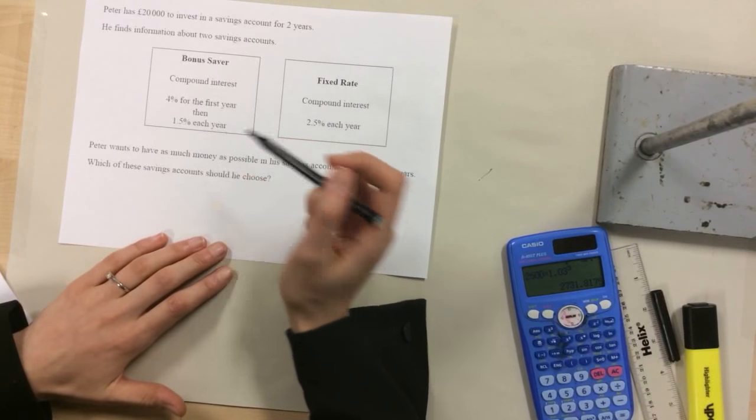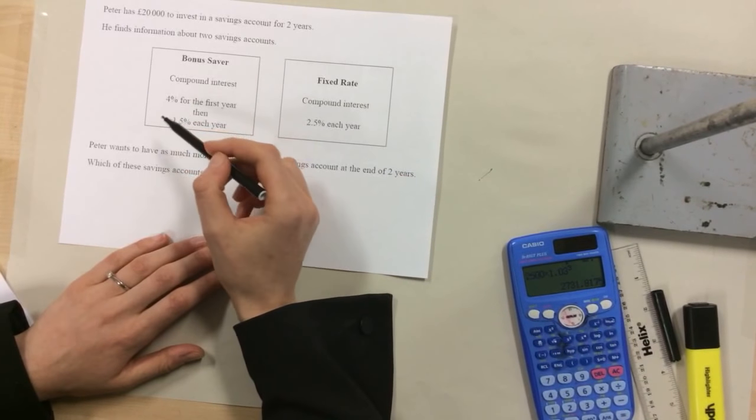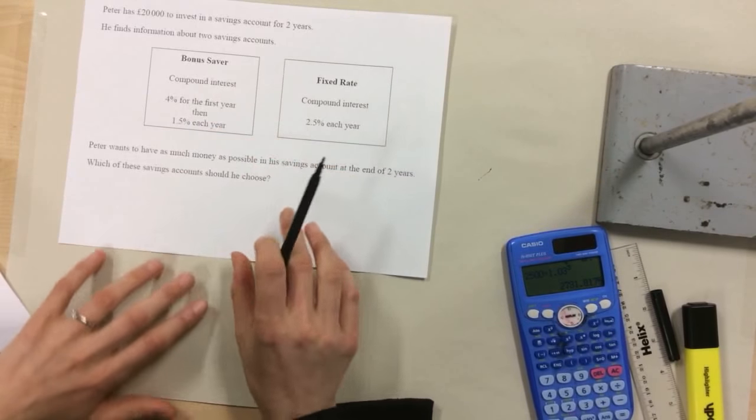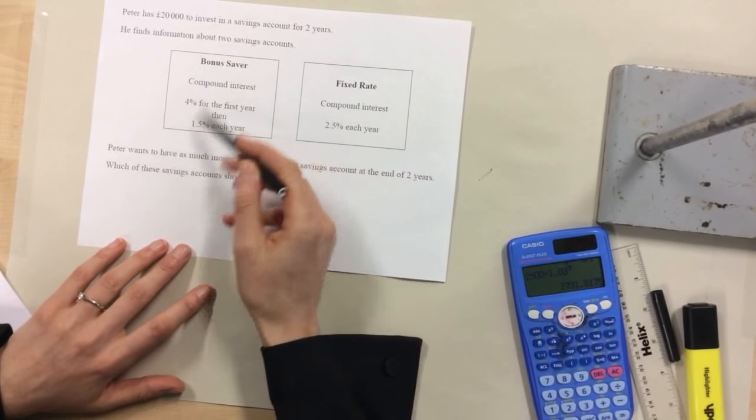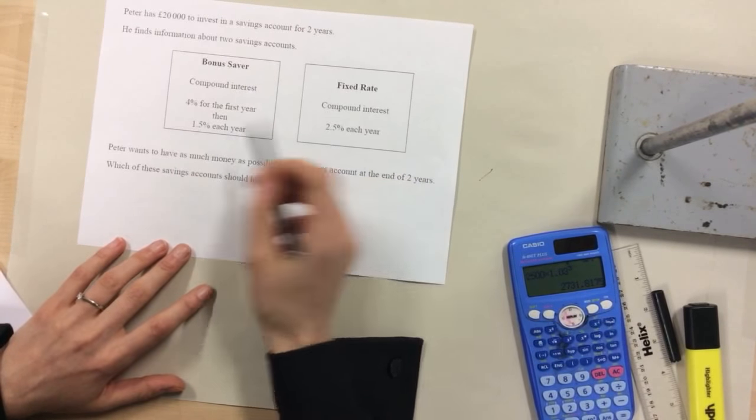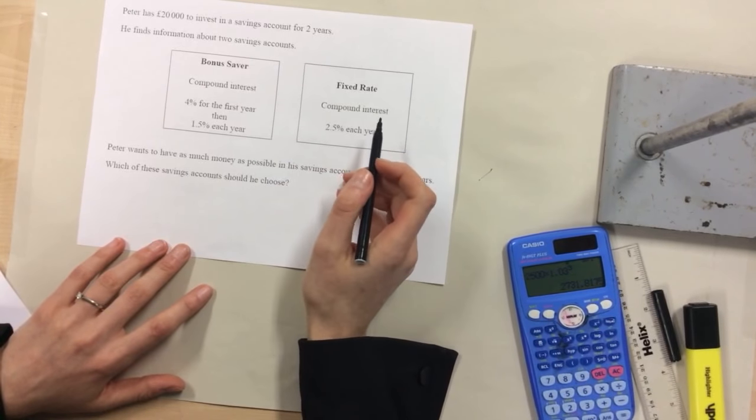Okay, this is something that you find quite often. They'll give you a big interest rate to try and get you to save with them with the hope that you won't move around later. The other is 2.5% each year.